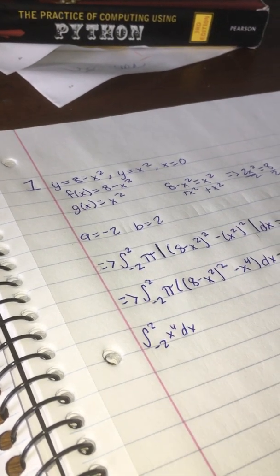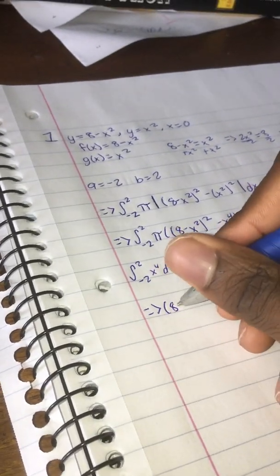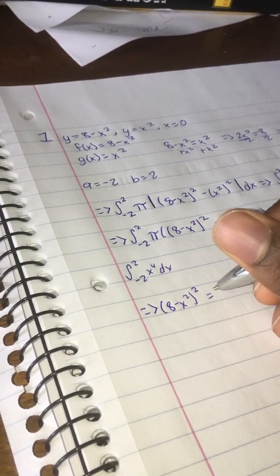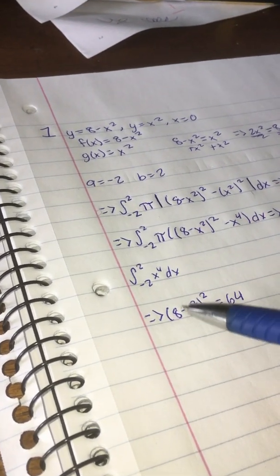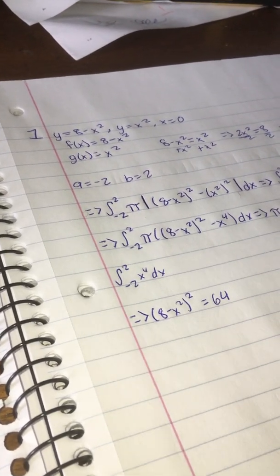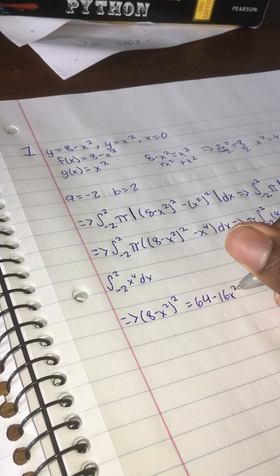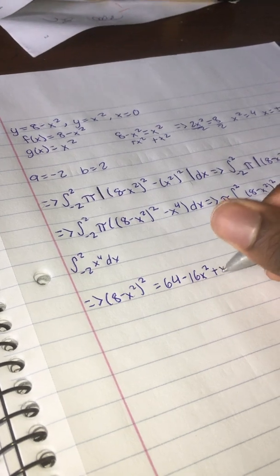So from here, you basically want to solve the first equation, which is the 8 minus x squared. So 8 minus x squared, you square that, which will then be equal to 8 squared is 64. Basically, 8 times 2 is 16, which would be 16x squared. So it's minus 16x squared. And x squared is going to be plus x to the fourth.